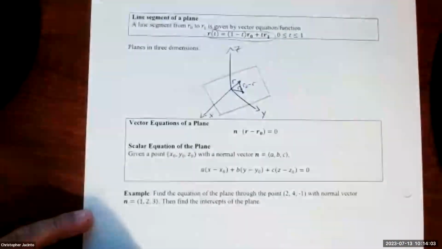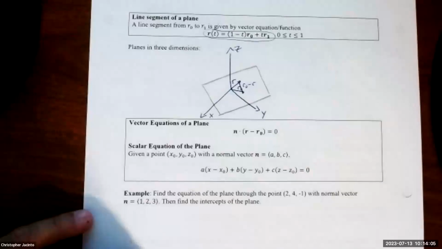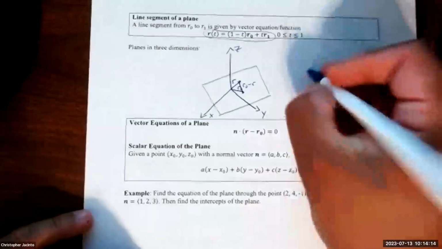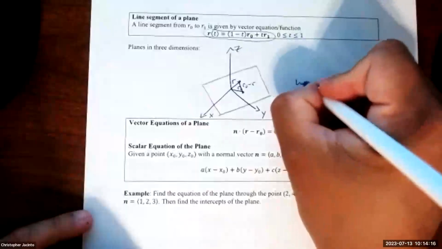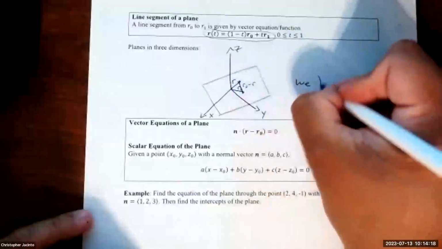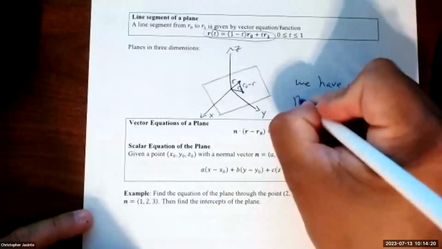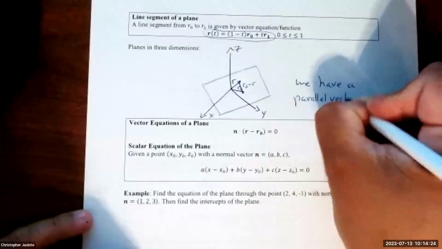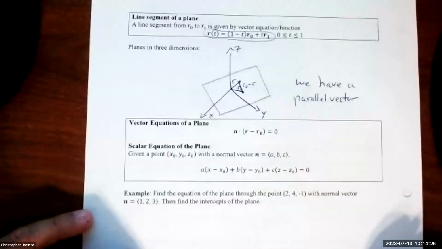The subtraction there. So we have a parallel vector on this plane.